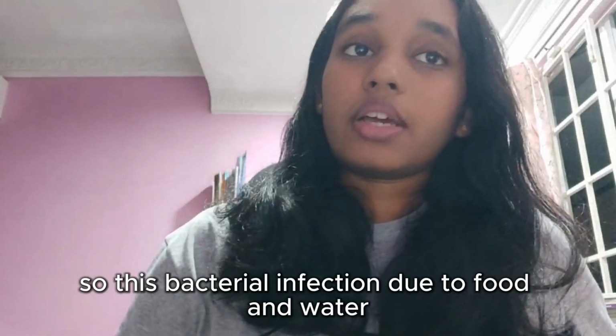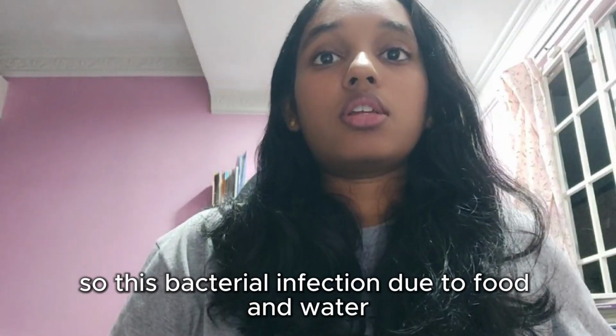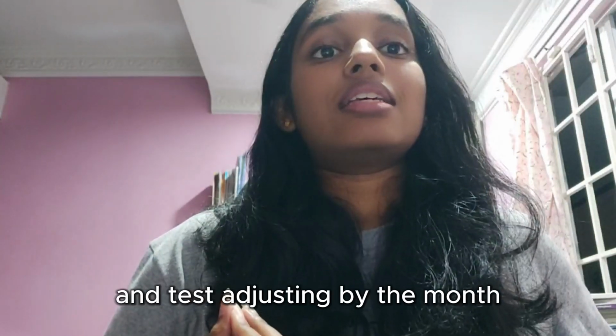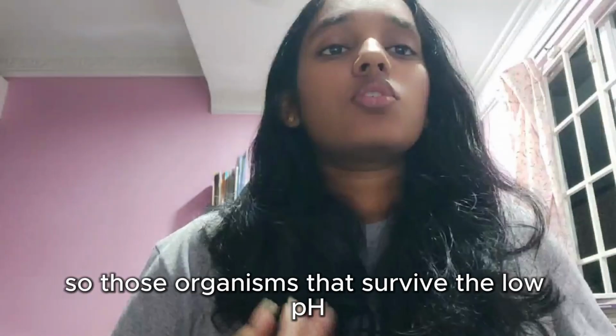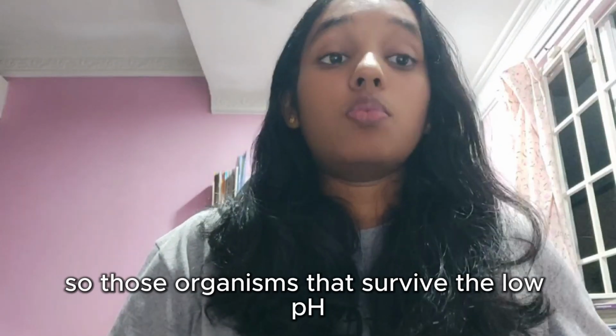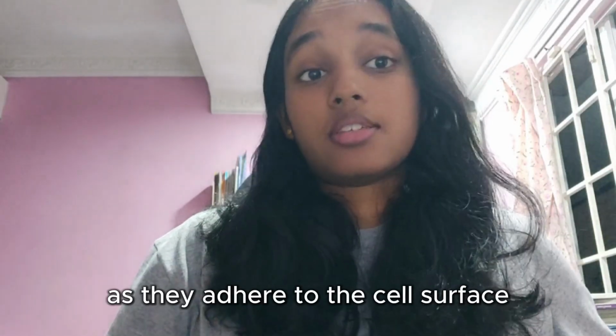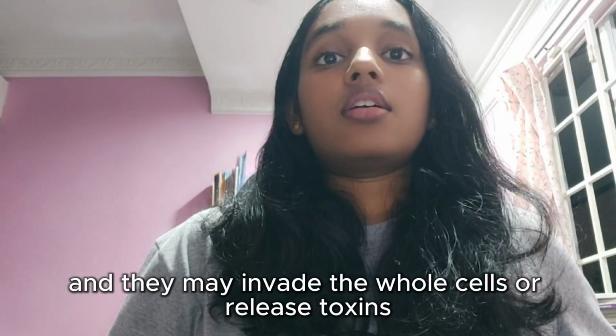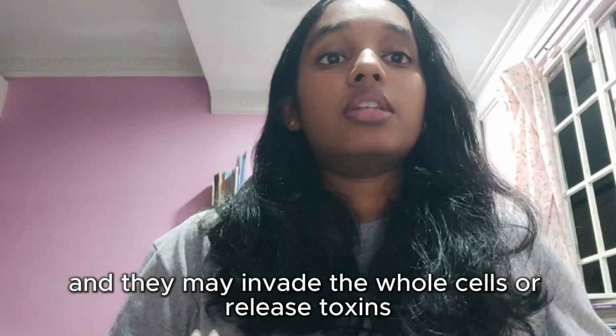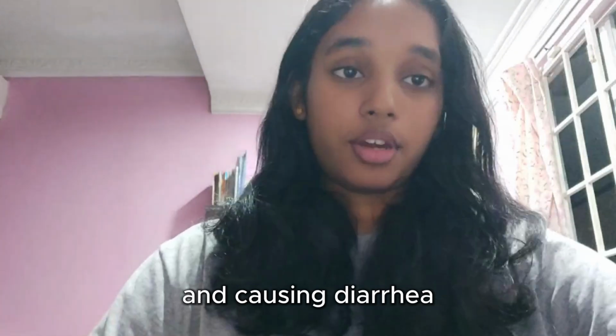So bacterial infection due to food and water develops when bacteria enter the intestine via the mouth. Those organisms that survive the low pH of the stomach are not swept away by the mucus of the small intestine, as they adhere to the cell surface. And they may invade the host cells or release toxins, causing diarrhea.